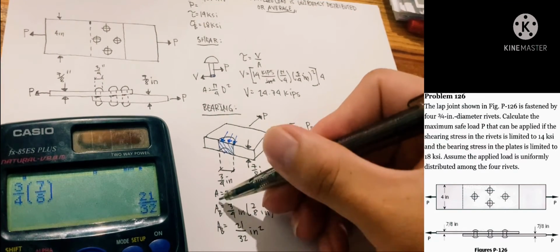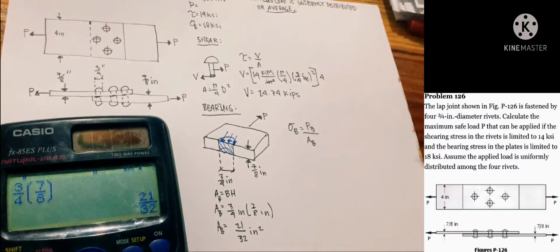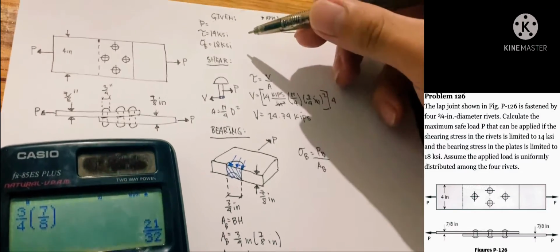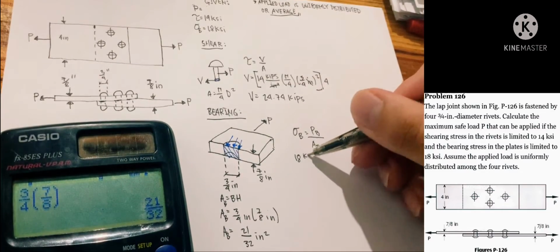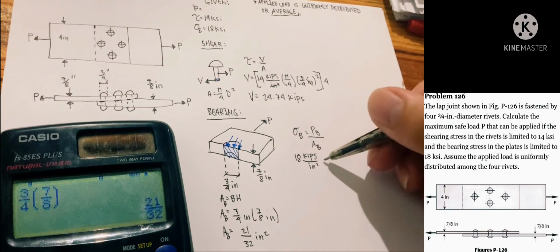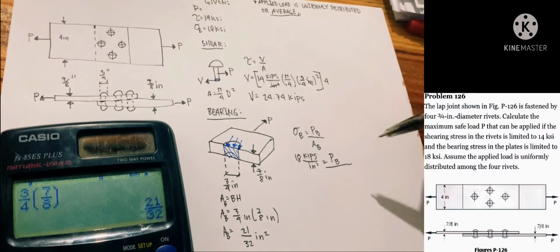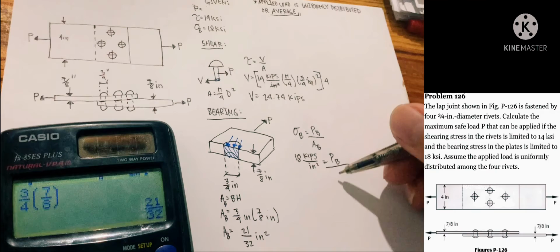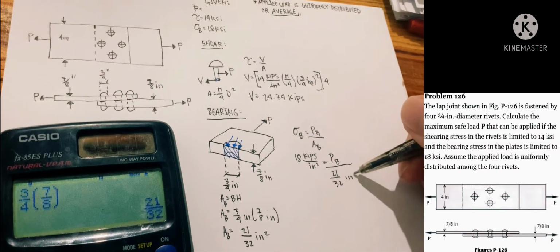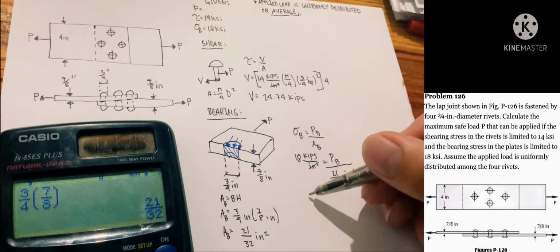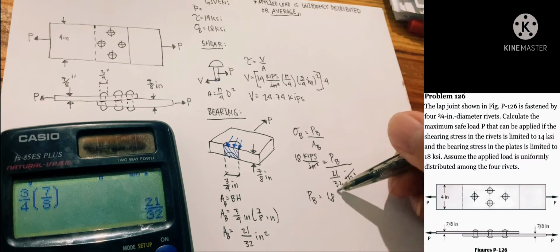Let us write our formula. That should be A sub b, for specifying that it is our bearing. The stress is 18 kips per inch squared. Our load, times the area in inches squared; we can cancel our inches.